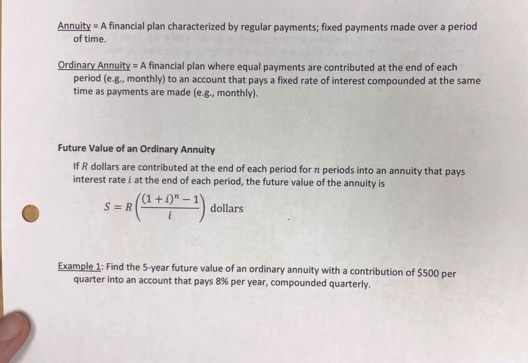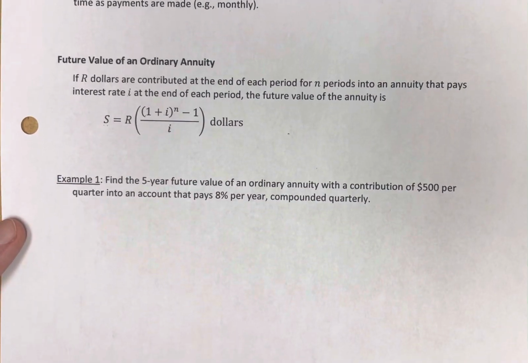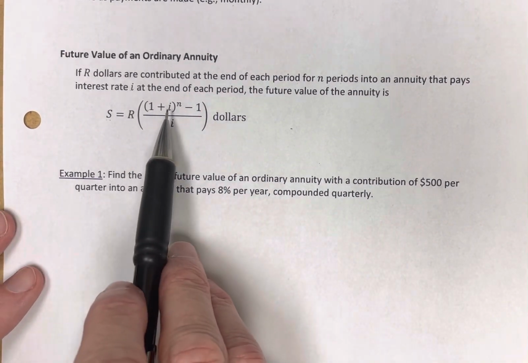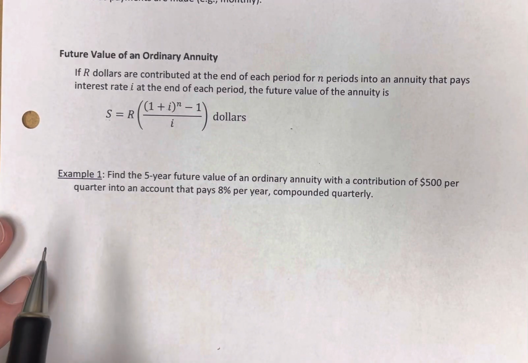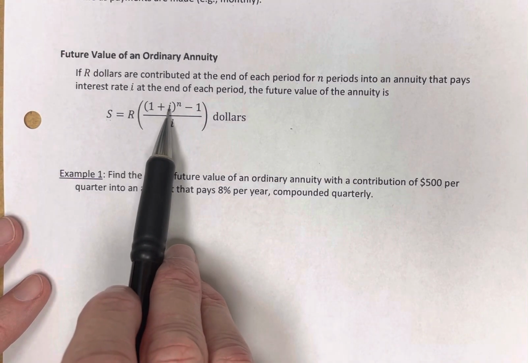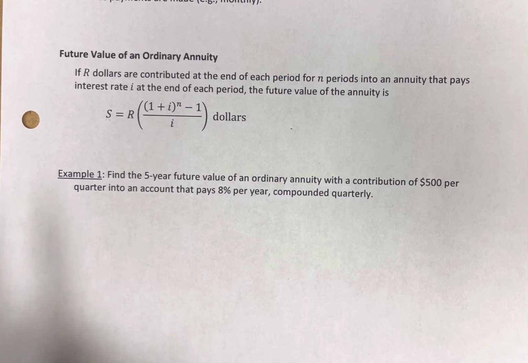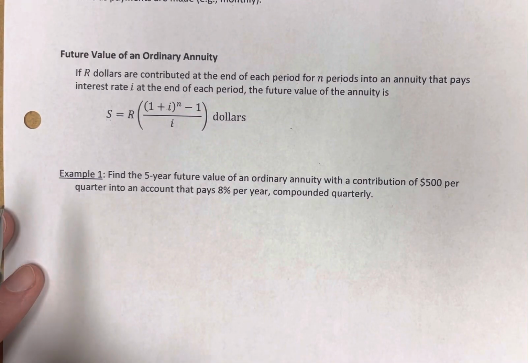Okay? So a fair amount of jargon there, a lot of lingo. Let's do an example that I hope will help it make sense. You just need to be careful with coming up with i and n and then putting it into the formula. So i is going to require a touch of calculation and n is going to require a touch of calculation, and then we're going to make use of the formula and be all set.